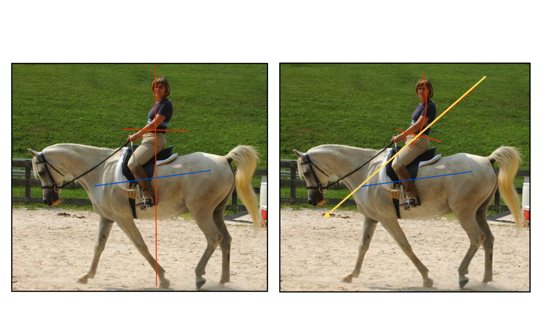And then the blue line through from the point of the horse's hip, the hip joint, through the center of the torso to the lower cervical vertebra is how I came up with the blue line. You can see that that's downhill. So the horse is forward with too much weight on the forehand.